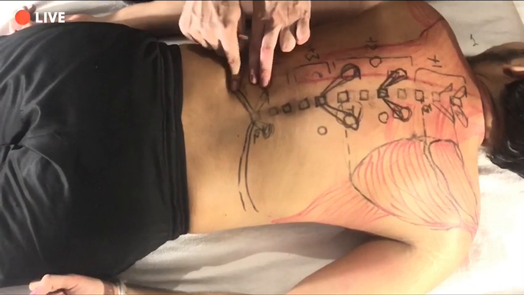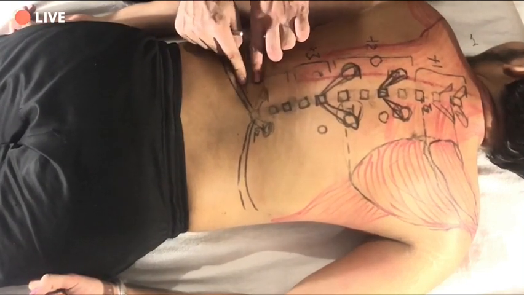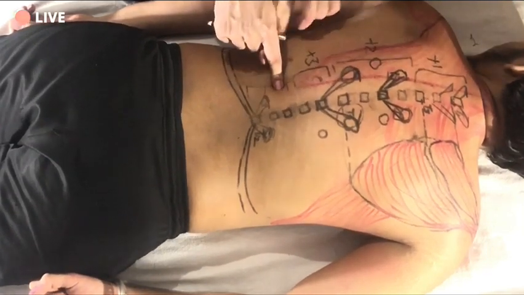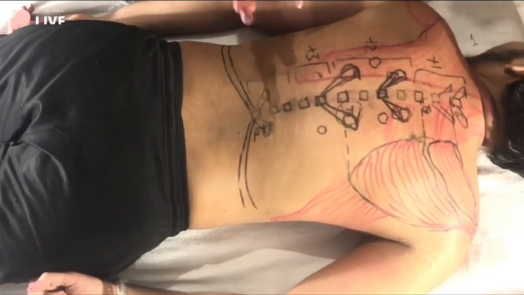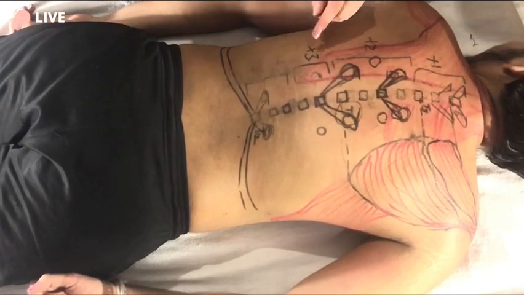So here is the 12th rib. Then you move up, you will find a space here, and then here is the 11th rib. Then here is the 10th rib. Then here is the 9th rib. So that way you will leave a bit of space in between, and then you have the ribs there.